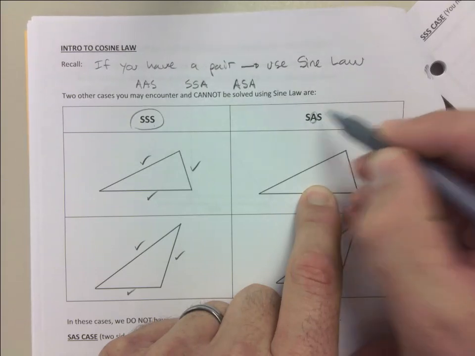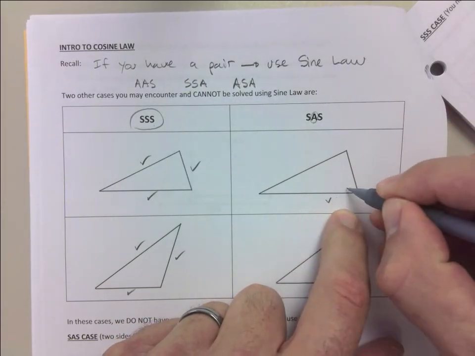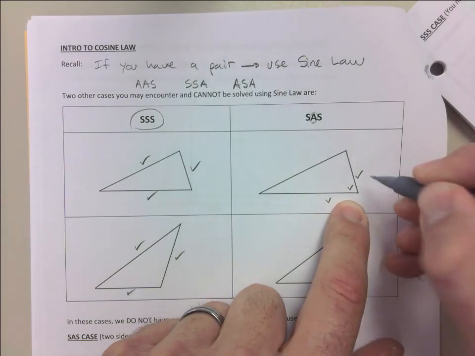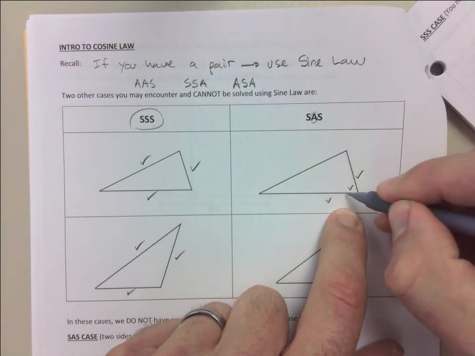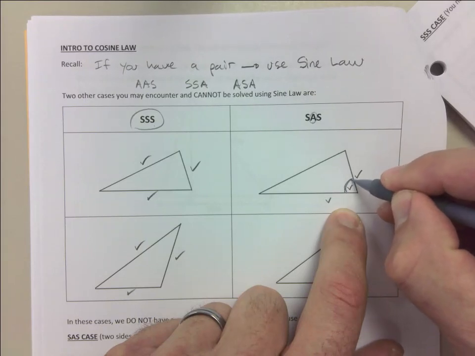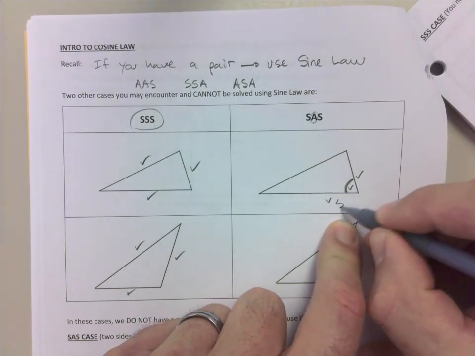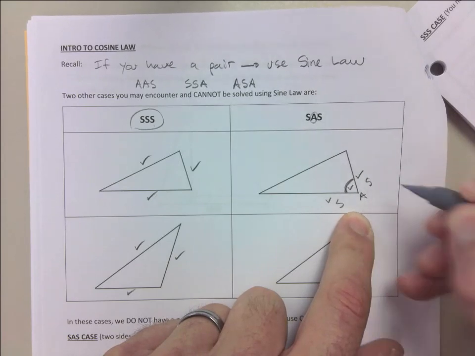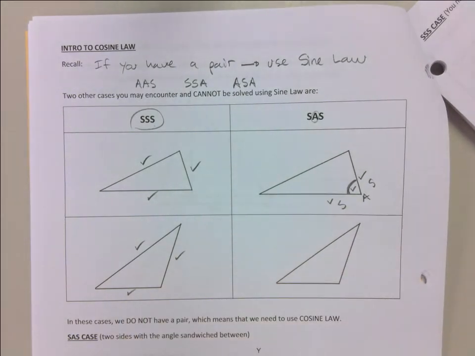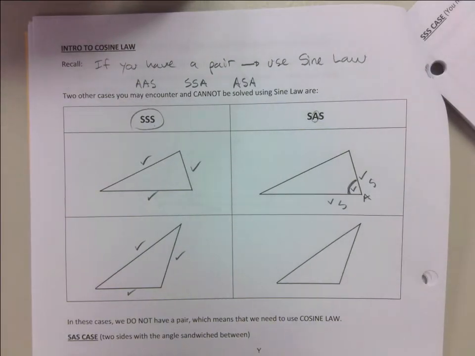in between. So side, angle, side, for example, could be happening in this corner. Maybe make an angle, right? Side, angle, side. That's why it's called SAS. Here I do use letters.